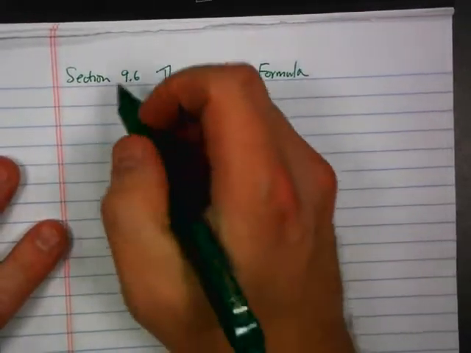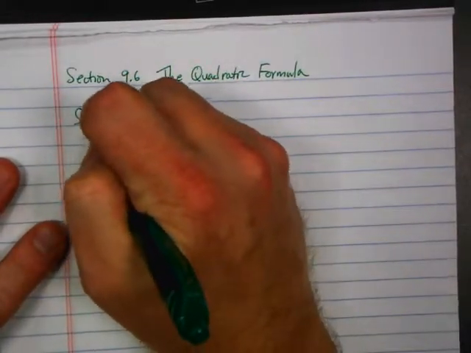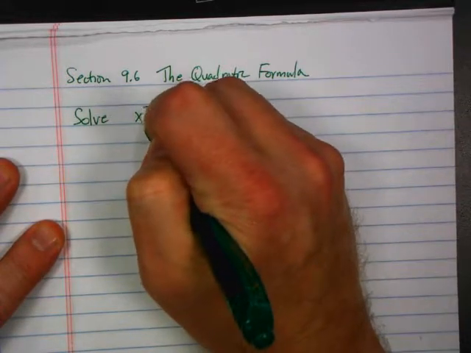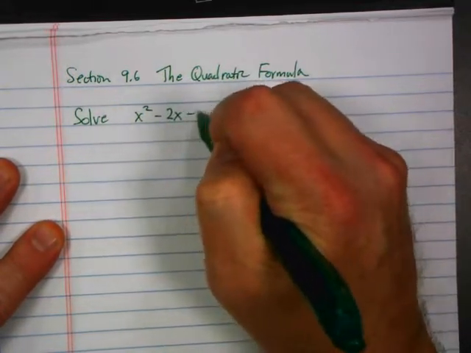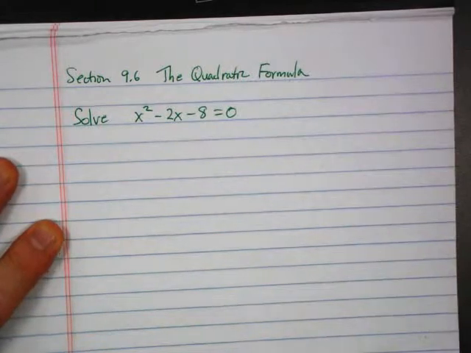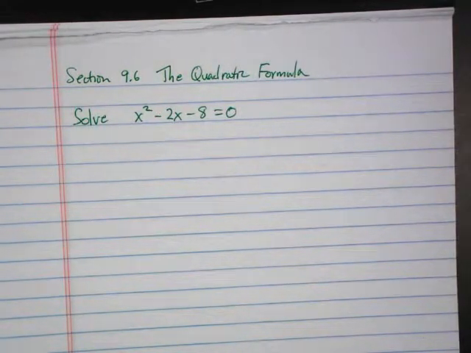What if I asked you to solve x squared minus 2x minus 8 equals 0? Quadratic formula. You could use the quadratic formula, but I think it would be a very bad choice. Never mind. What would you do?